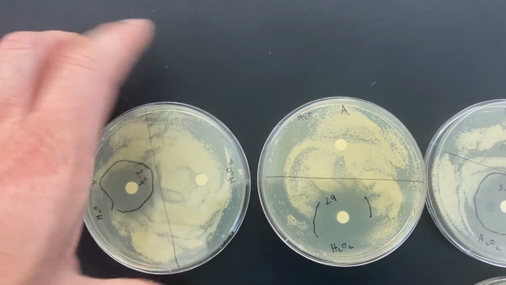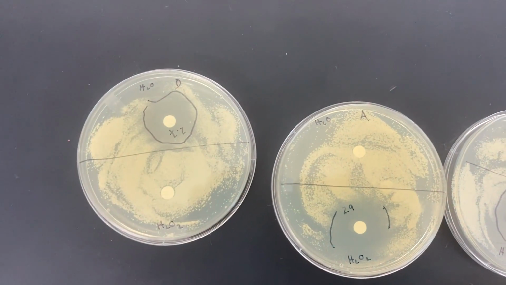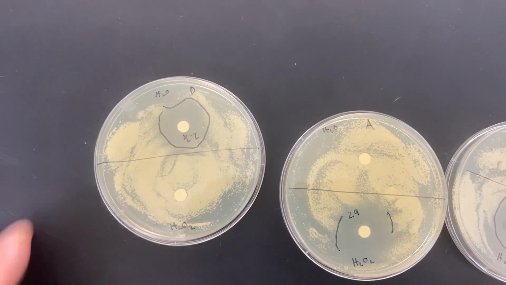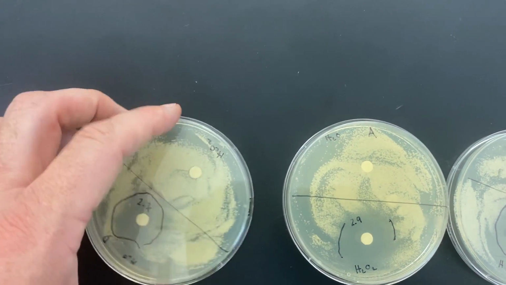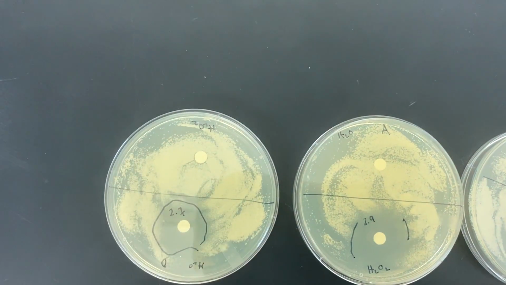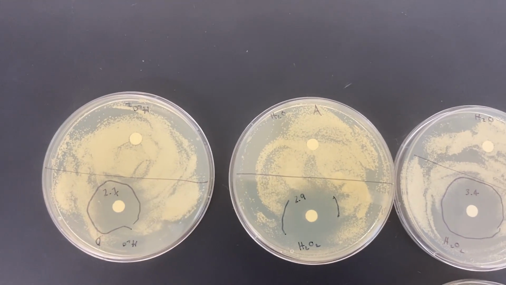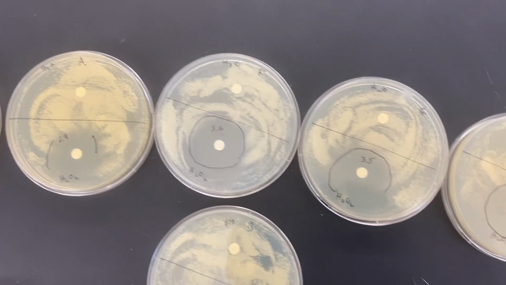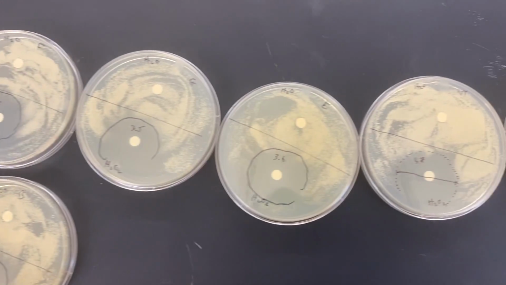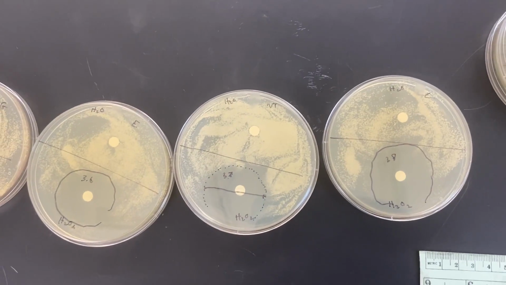Oh, that's interesting. I think I did that one backwards. So I messed up my labels on that one. I think this is probably correct. So 2.7, that one's weird in a few different ways. So nothing that we see that's more concentrated.